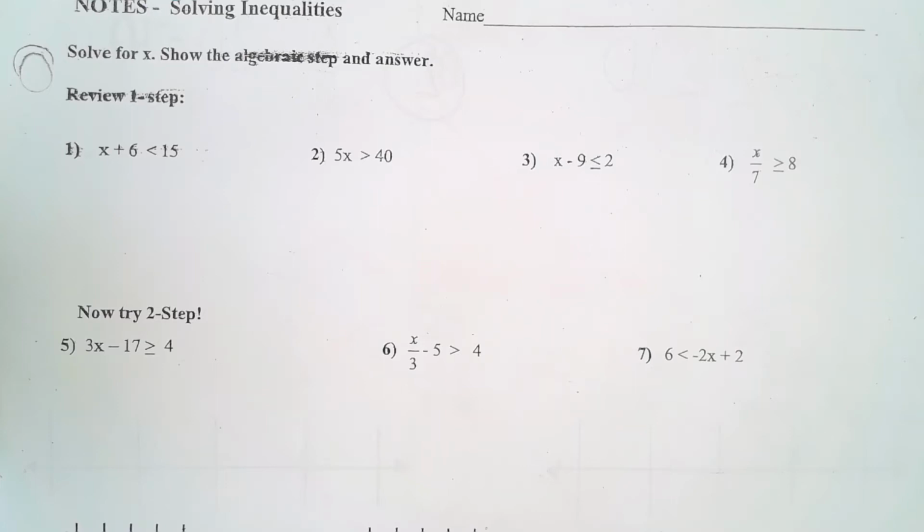Hi Flashes! So today we are going to be talking about two-step inequalities. So we spent the past couple of days talking about one-step inequalities. So just like equations, we have one-step, two-step, and multi-step. So today we are going to talk about two-step.